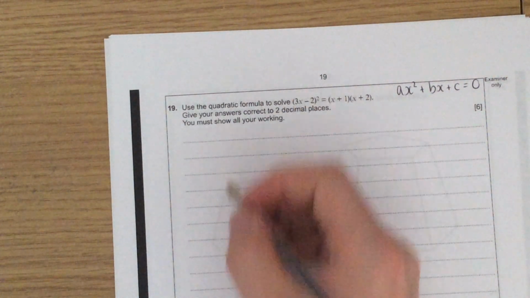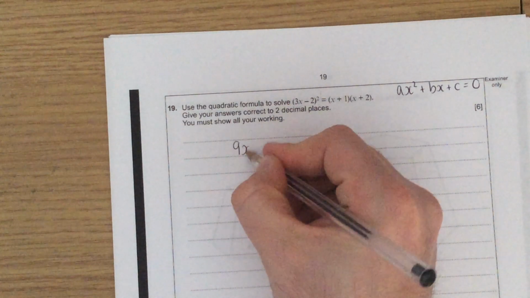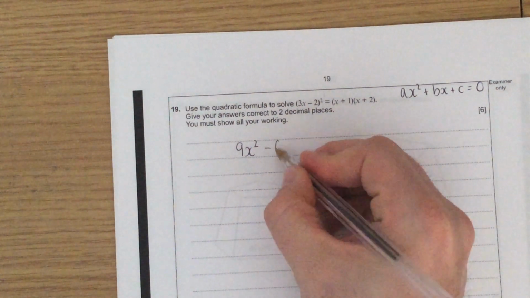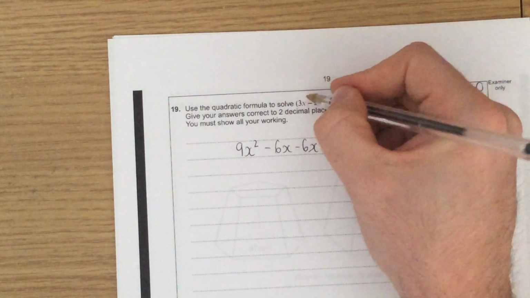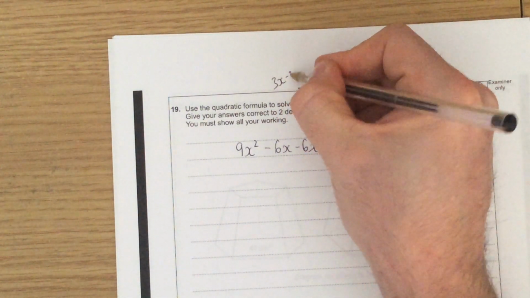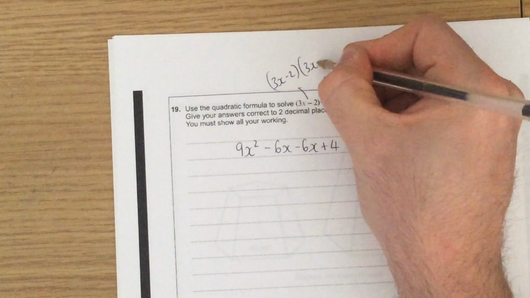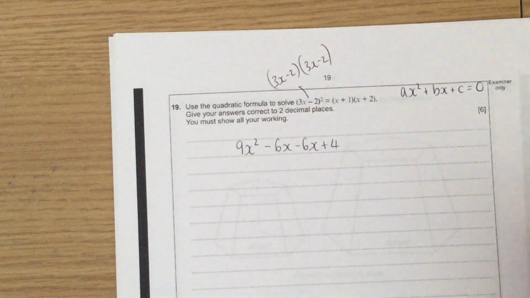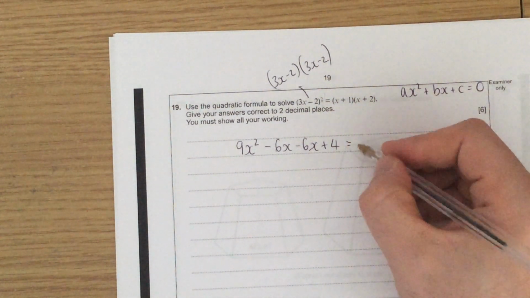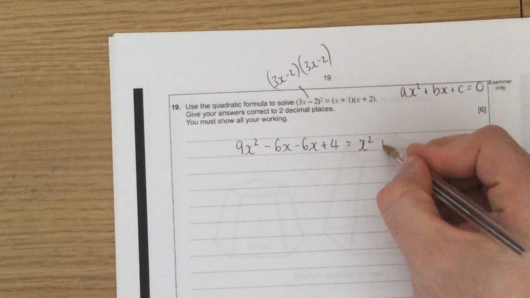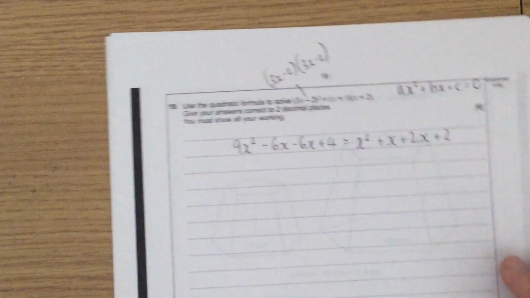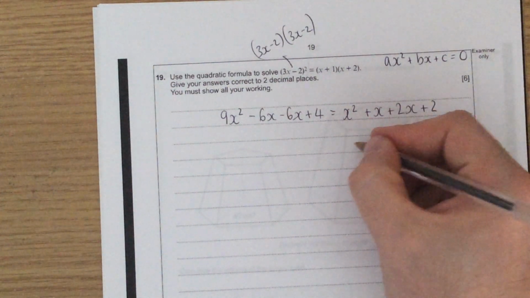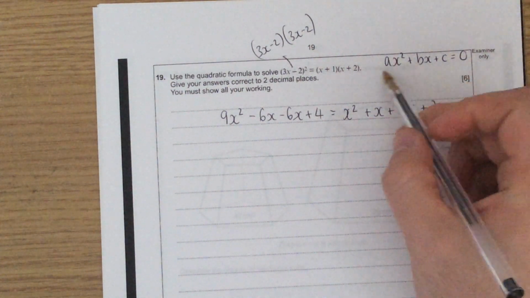So expand the bracket on the left, I'm going to get 9x squared minus 6x minus 6x plus 4. Remember, this means 3x minus 2 times by 3x minus 2. On the right hand side, I can use FOIL. I'm going to get x squared plus x plus 2x plus 2. Then I need to get this equation as something equal to 0, so I can have it in this form.